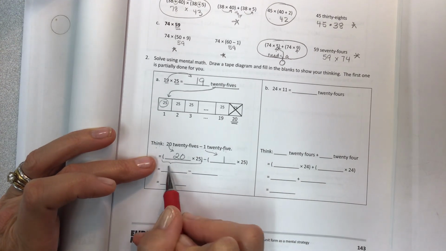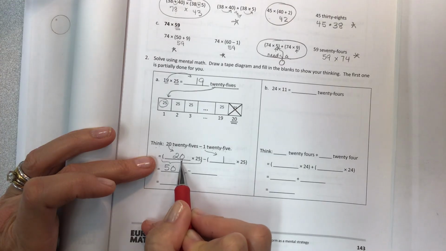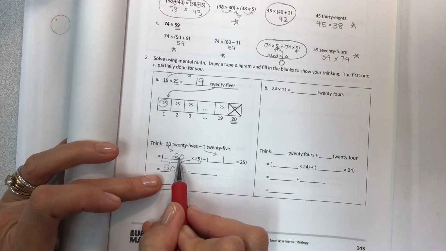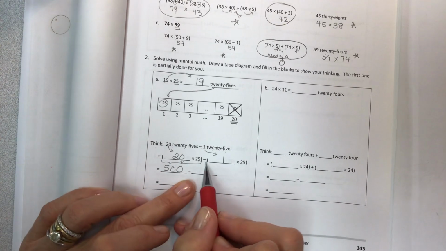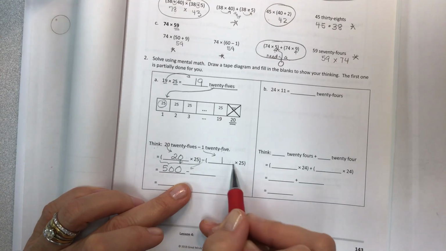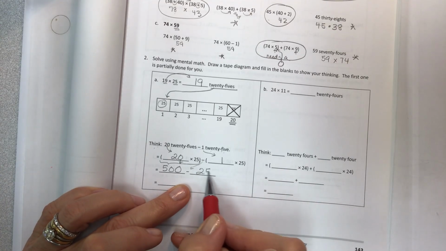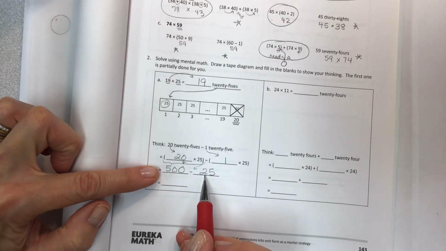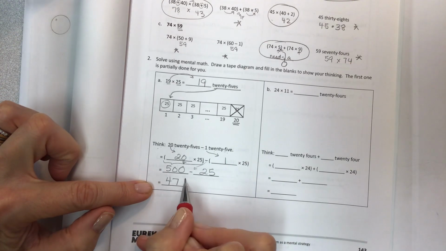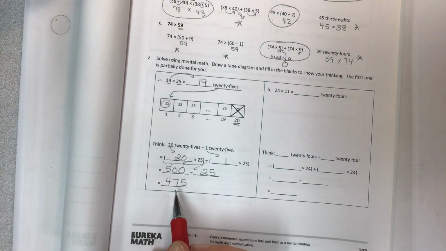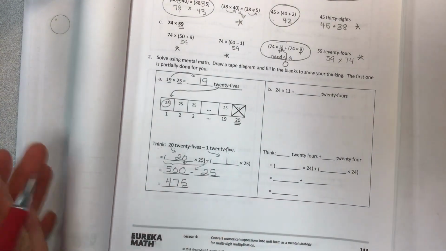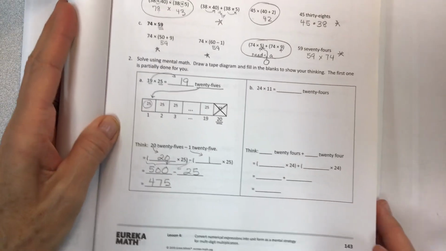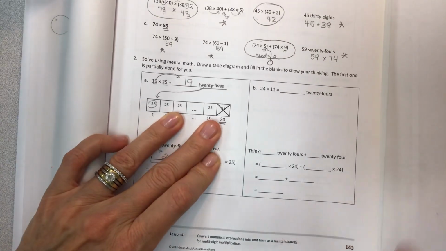So 2 times 25 is 50, but this 0 is going to come down. So 20 times 25 is 500 minus 1 times 25, there's your 25, and now I have something I can do in my head. 500 minus 25, 475. And you should be able to count, you know, by 25s because it's 25, 50, 75, 100, just like if you're putting quarters in a vending machine.